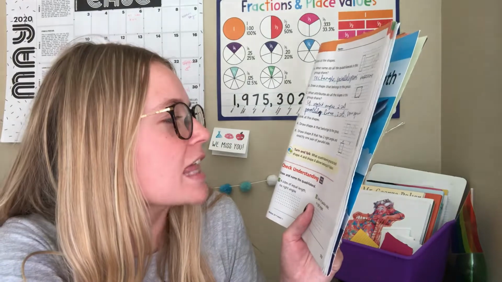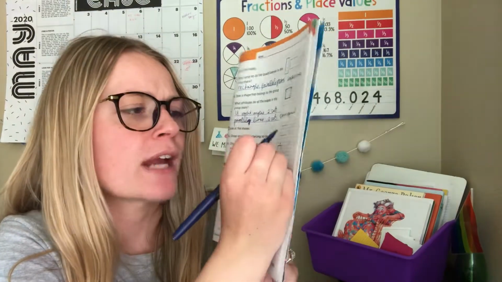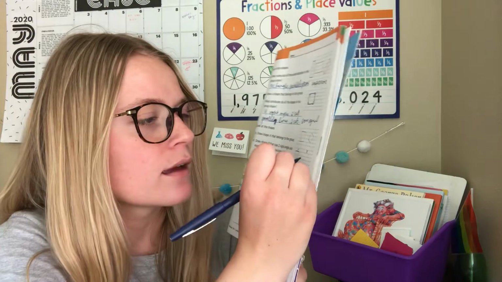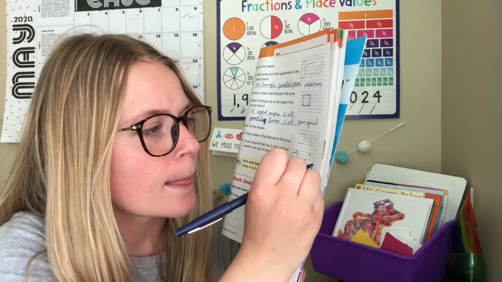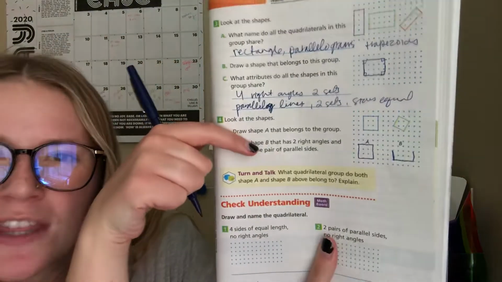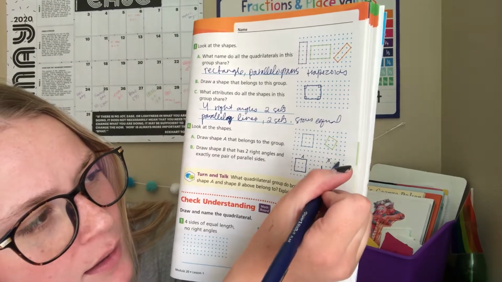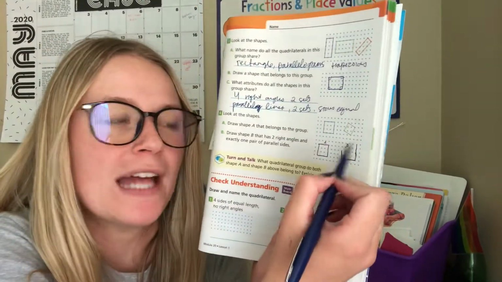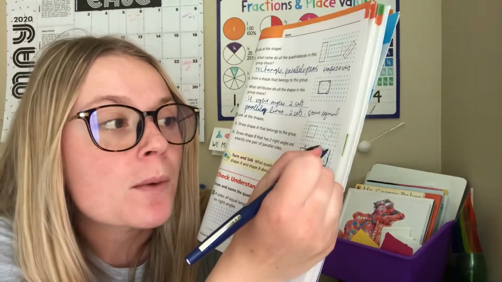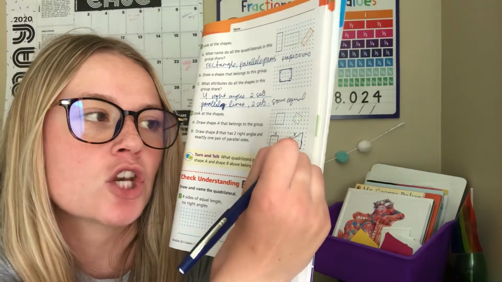Then draw shape B that has 2 right angles and exactly 1 pair of parallel sides. So shape B has 2 right angles. So let's see, how do we do that? So this is the one where you do that, and then one of the sides you want to go up, so that it's basically forcing you to do a diagonal line, and that's what we want because we only want 2 right angles, nothing more.